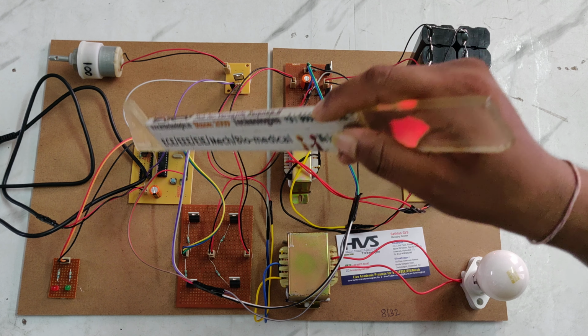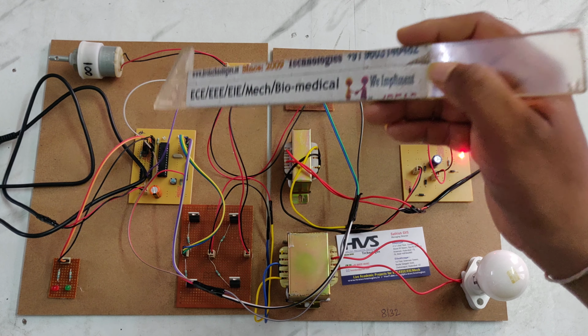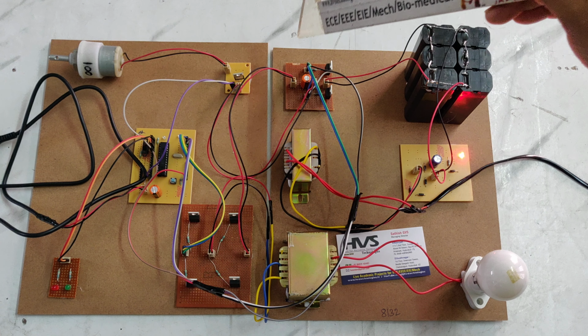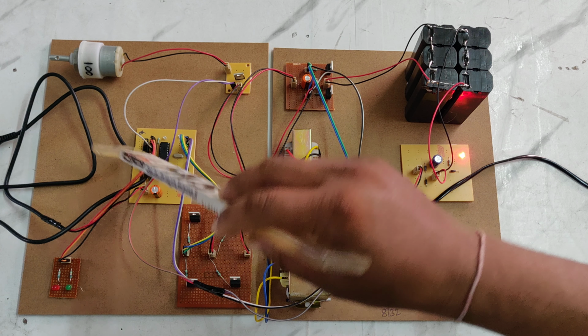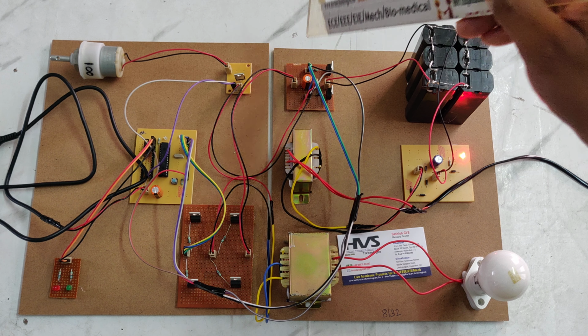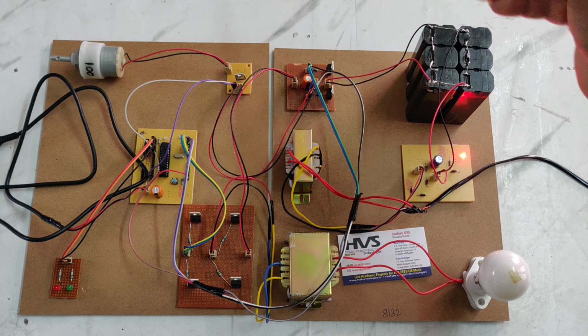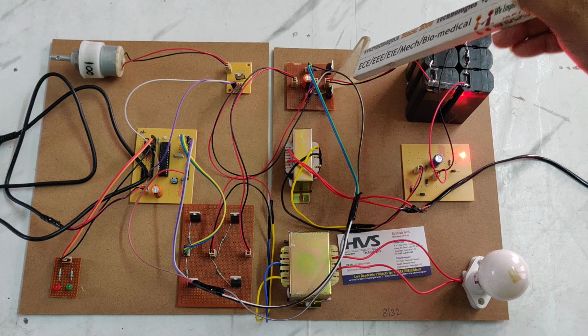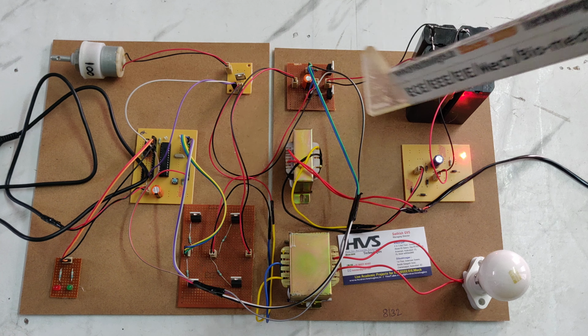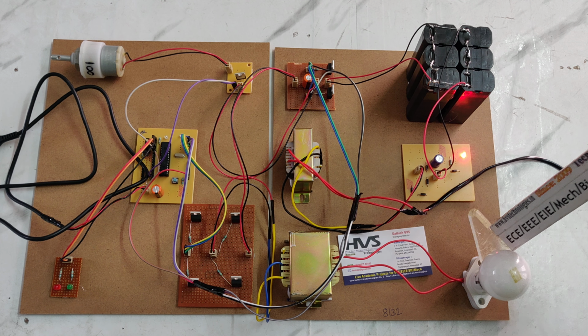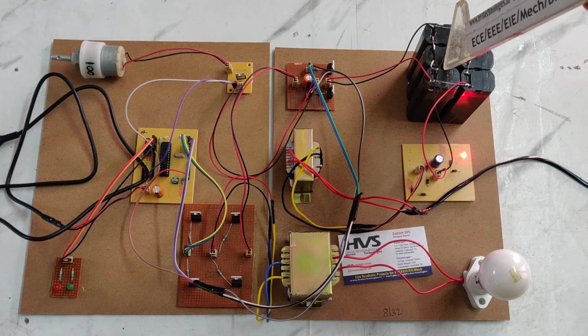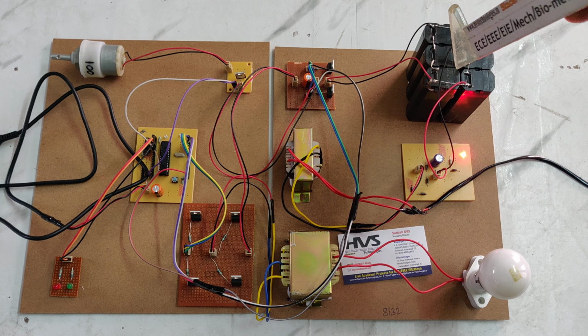And whenever we want to change to the vehicle, we need to turn on the push button. From this push button, the grid switch gets off and the vehicle switch gets on. We also have the charging circuit board, a 230 volts AC bulb, and a 12 volts 3 ampere battery pack.